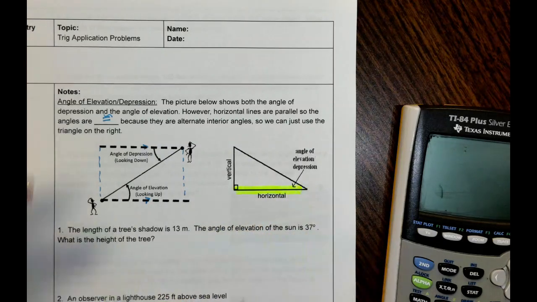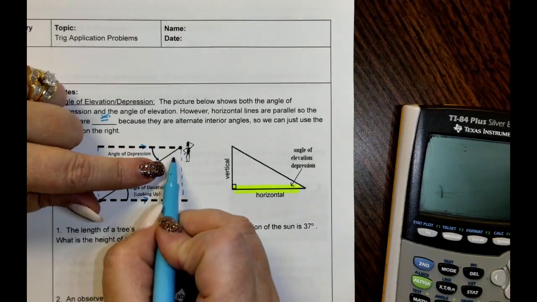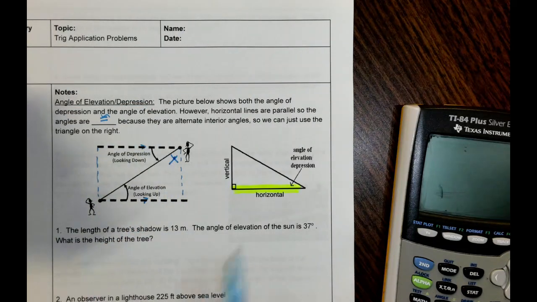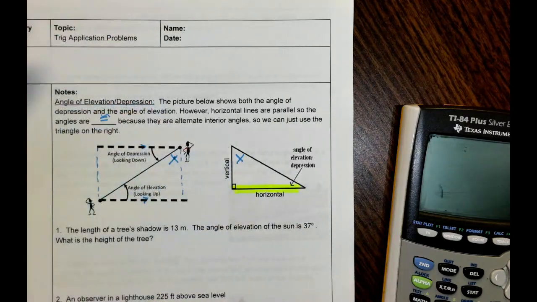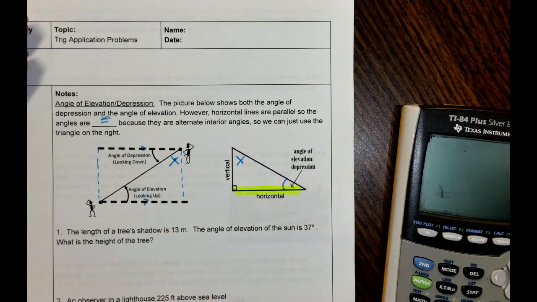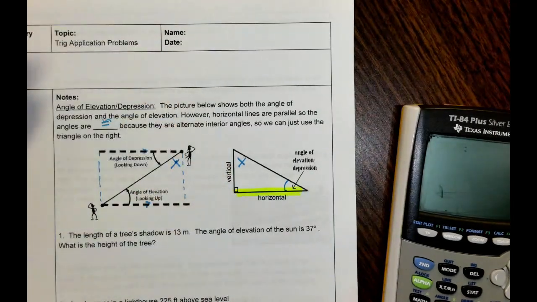Now, the biggest mistake that people make is in particular when the person or object that is looking is up. Everybody always wants to put the angle of depression here, and it isn't where it goes. You do not ever put the angle of depression there. The angle of depression and the angle of elevation are the same thing. They are interchangeable, and it will always go right there off of the horizontal. This line is off the vertical. We want it to go off the horizontal.